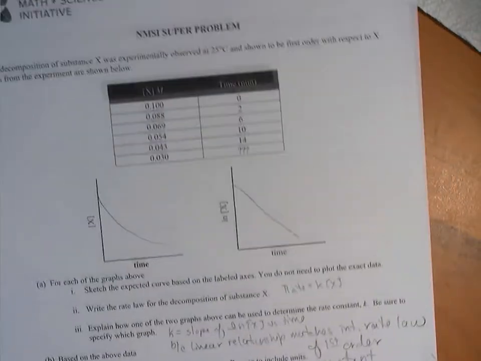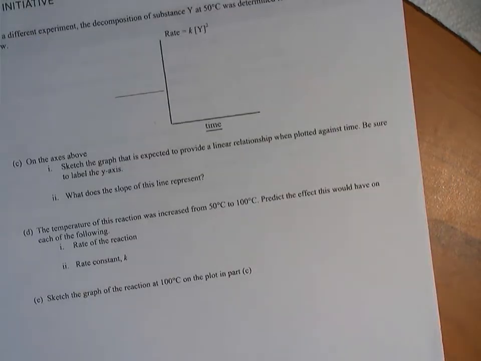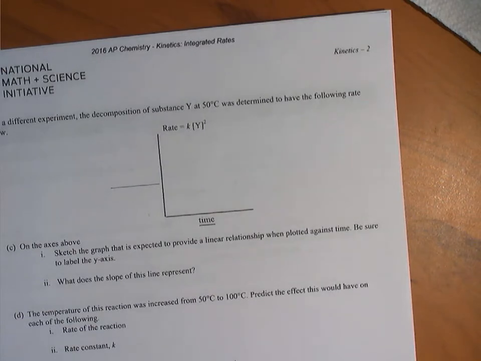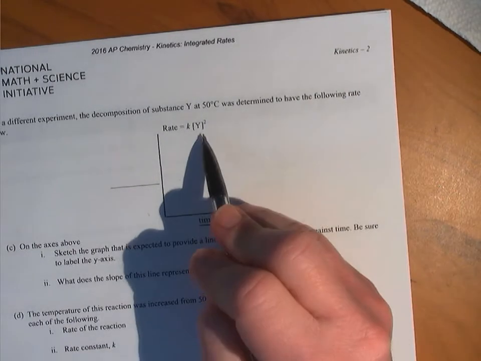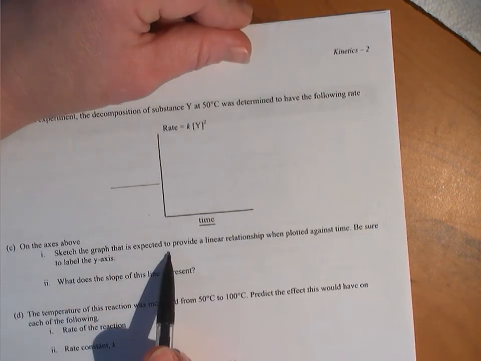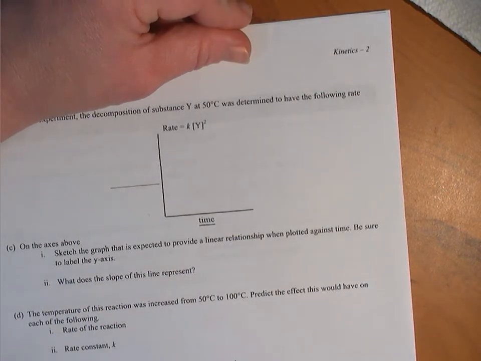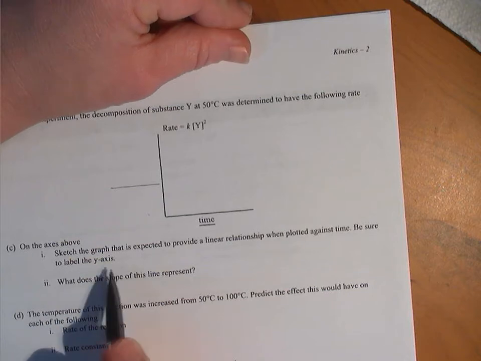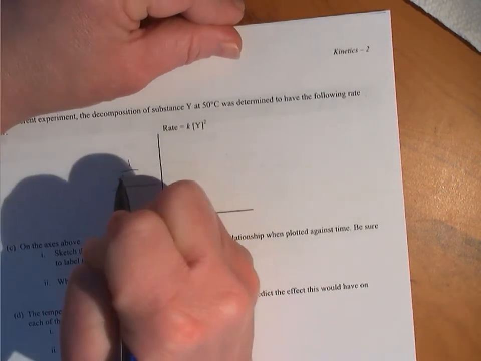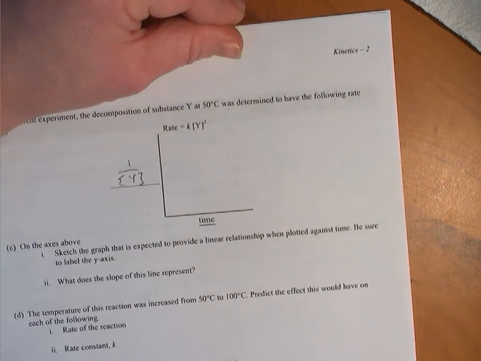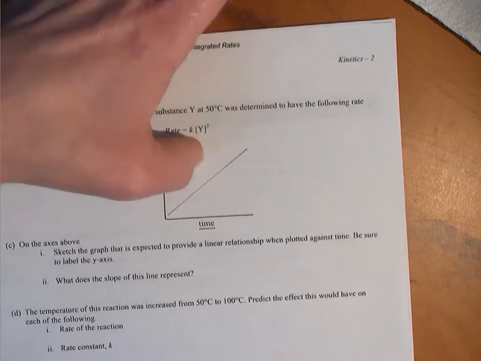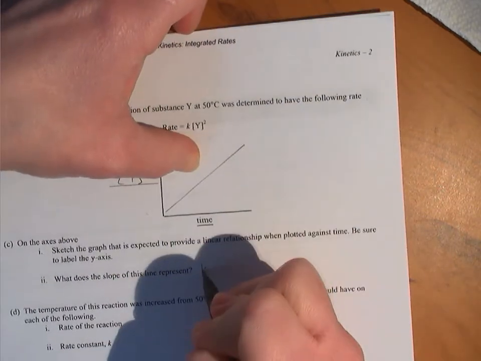Okay, let's move onward. In a different experiment, the decomposition of y was determined to have the following rate law. Second order. So sketch the graph that is expected to provide a linear relationship. Make sure you label it. You just have to know it's the inverse, and then it'll be a positive slope, which, of course, represents our K.